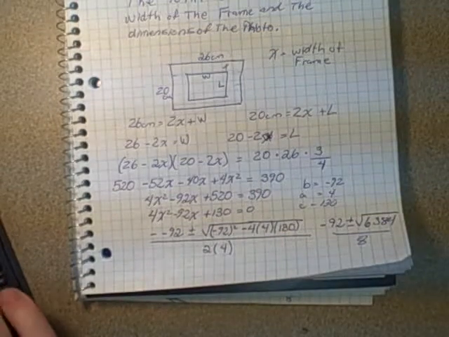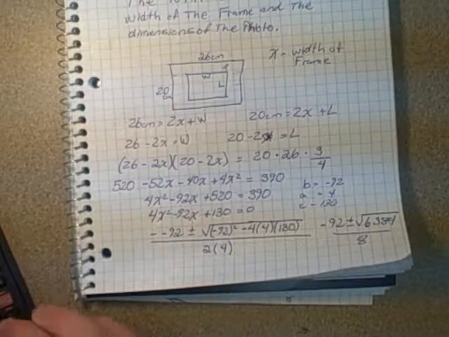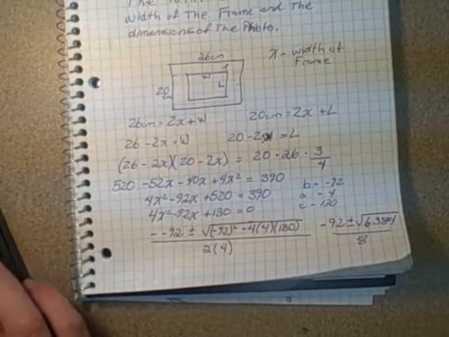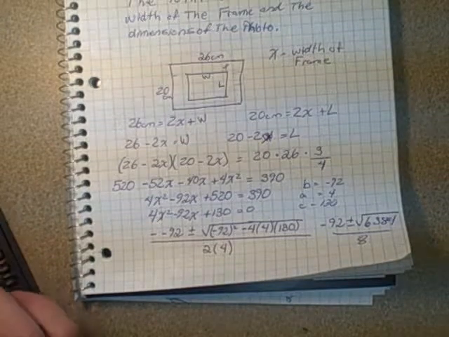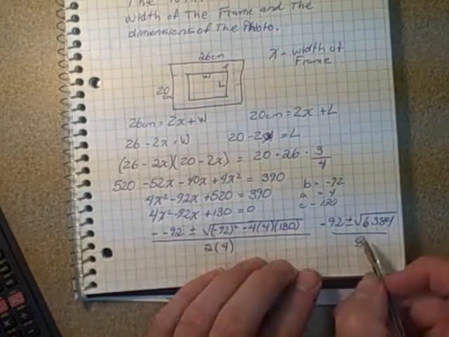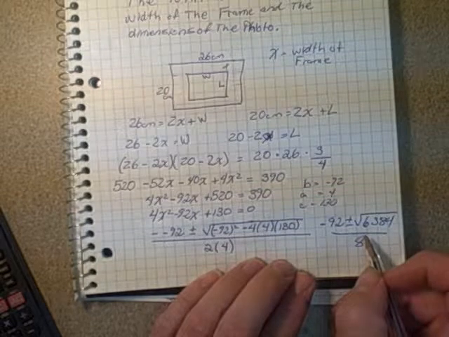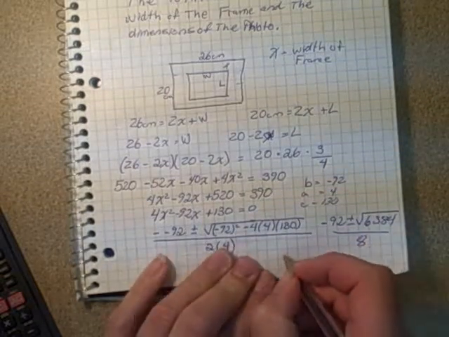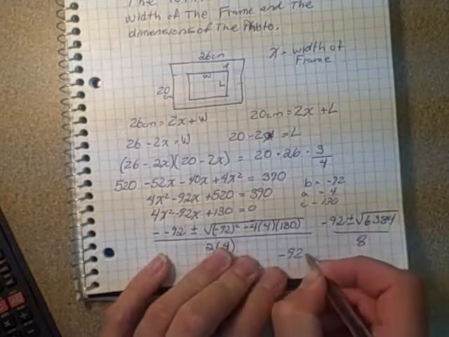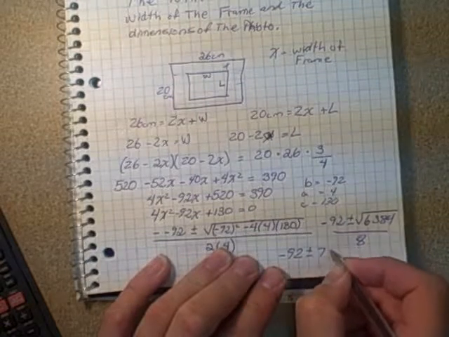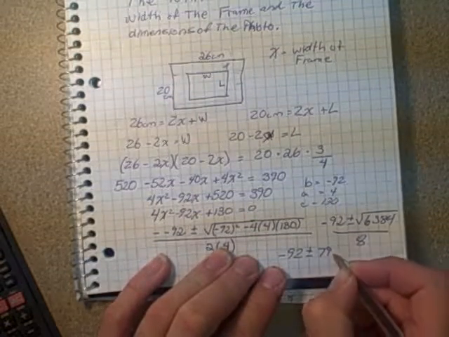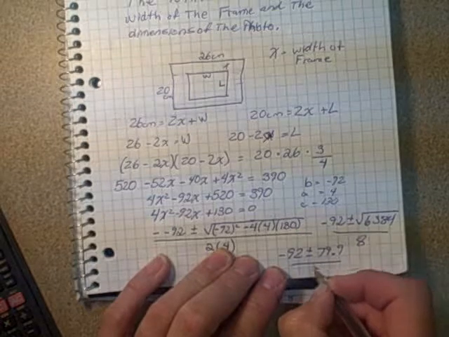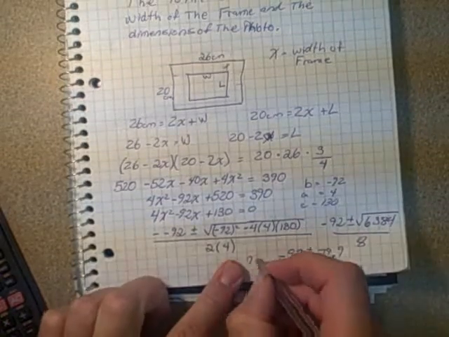So I'm going to take the root of that, and the root of this to 1 decimal place is 79.9. So this would be negative 92 plus or minus 79.9 over 8. So that'll be what our x is going to equal.